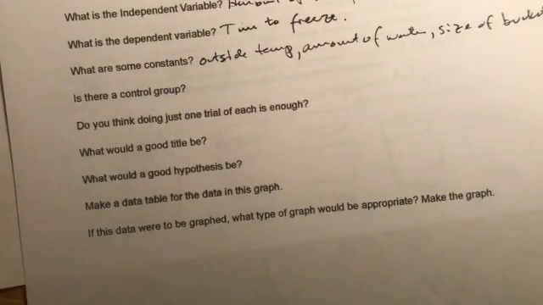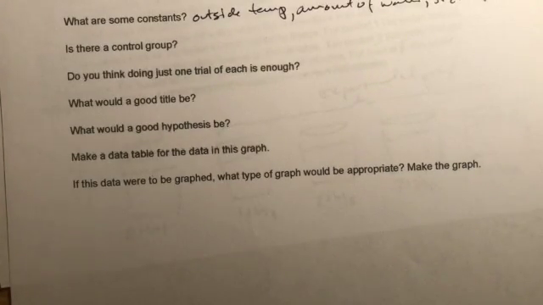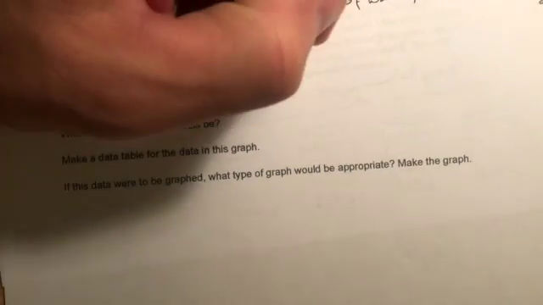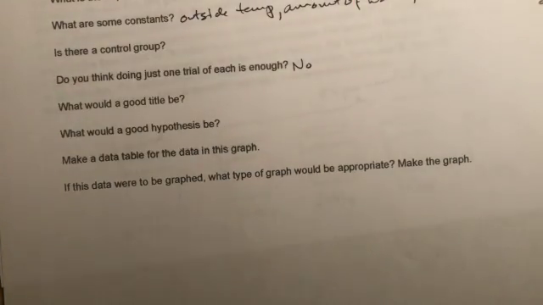All right, next question. Do you think that doing just 1 trial of each is enough? And the answer to that is probably no. Again, the more trials you do, the more evidence you have, and something that's fluky can't happen or cause you to believe something that isn't true.